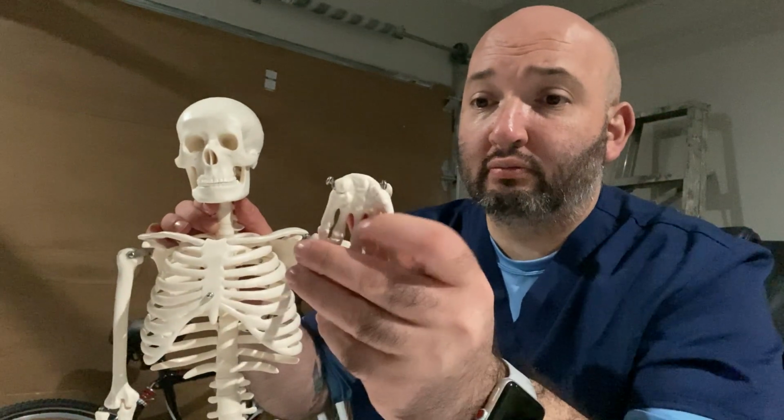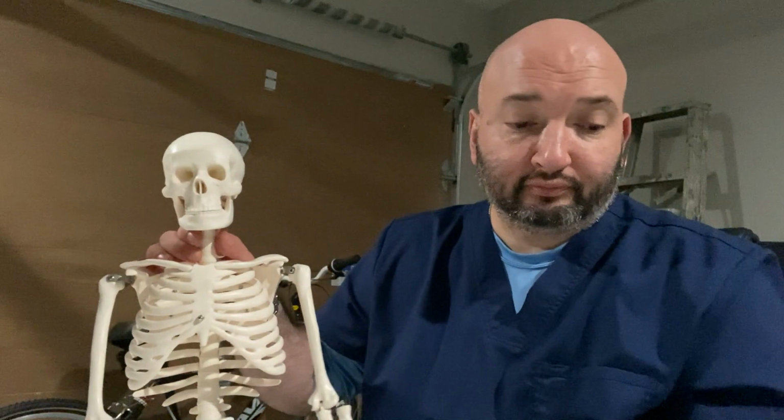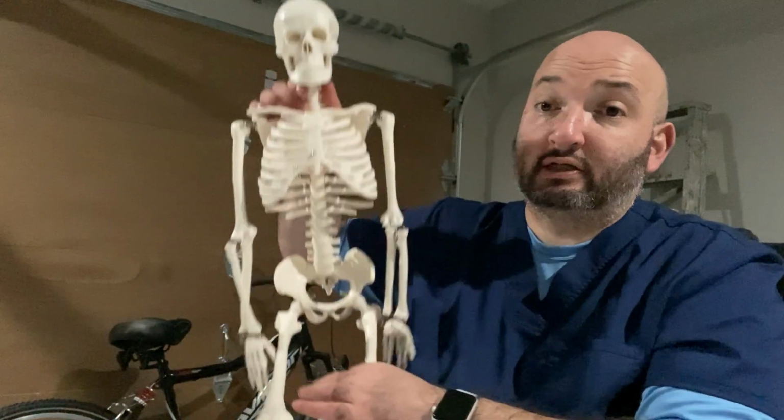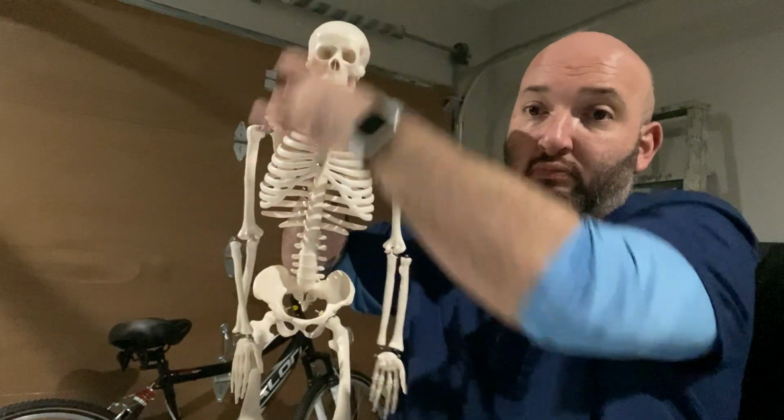Let's see. The calcaneal or calcaneus is the heel bone. So that's that. The carpal refers to the wrist bones. So there's our wrist, wrist bones are here. Cephalic refers to the head or head position. So this is cephalic, this way.